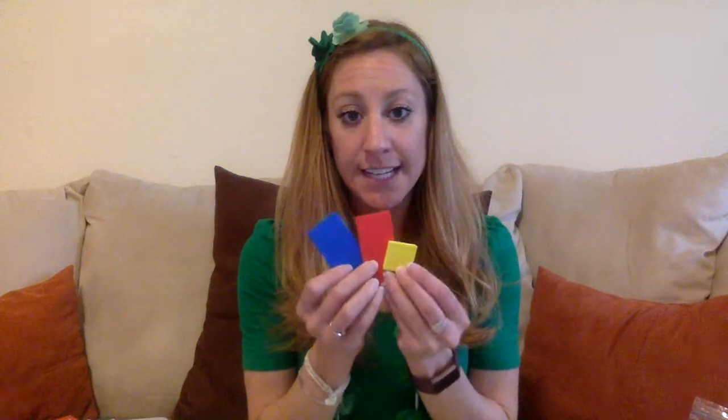If I was sorting them by sides, I could put this with my rectangles as well because it has four sides. My other shapes would stay in their same categories if I was going by sides. 6 sides for the hexagons, 3 sides for my triangle, 0 flat straight sides for my circles, and again, 4 sides for my rectangles and square. Any other way I could sort them? I could sort them by size.